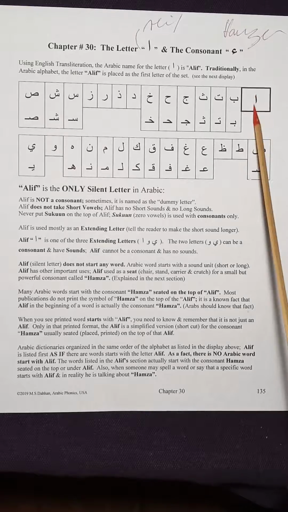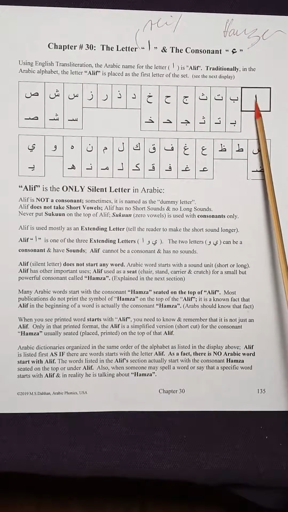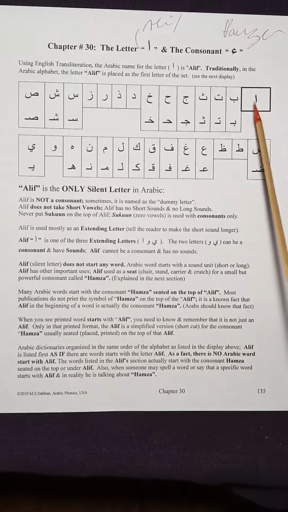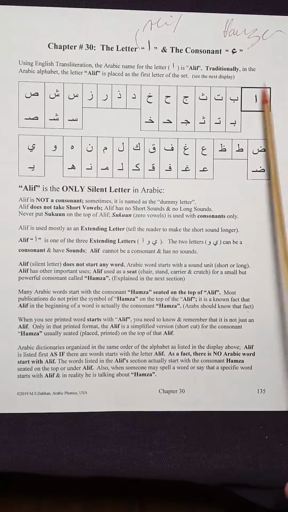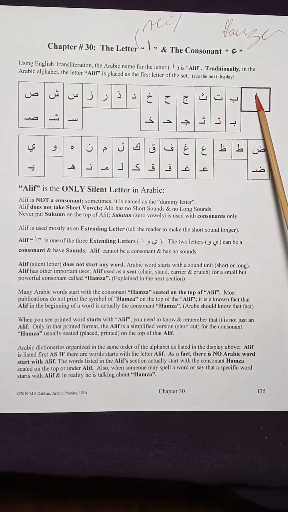So what's the story? If you open a dictionary, you'll see the first thing in the listing, and you will say, wait a minute, there is a huge amount of Arabic words that start with Alif. Well, it's not really Alif, it's the Hamza. It's this one seated on the top of that.